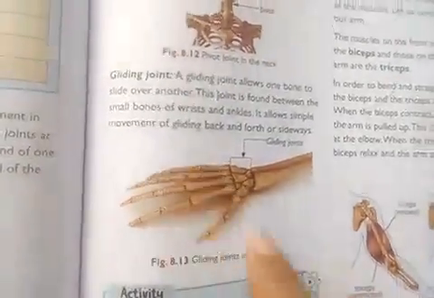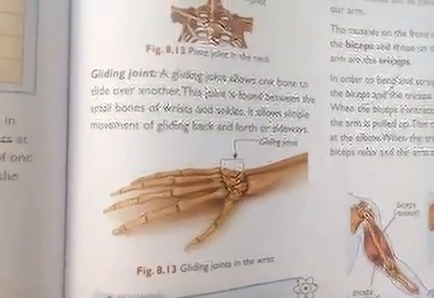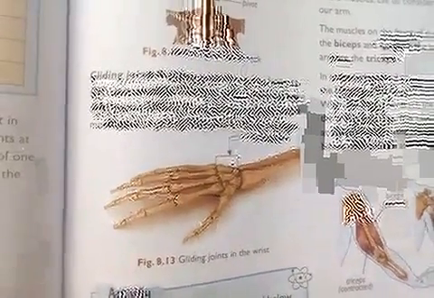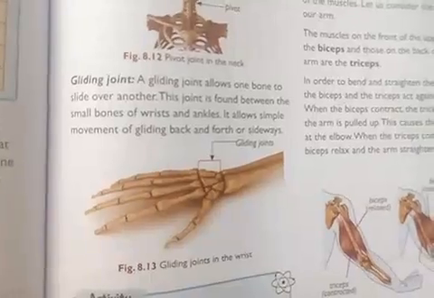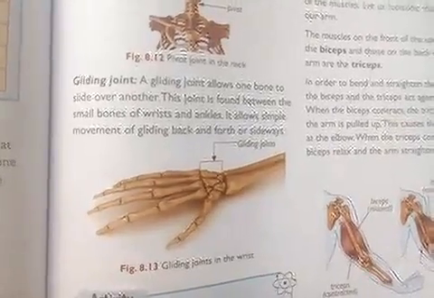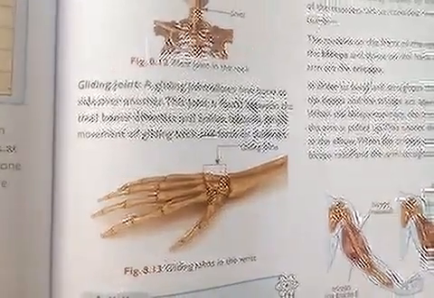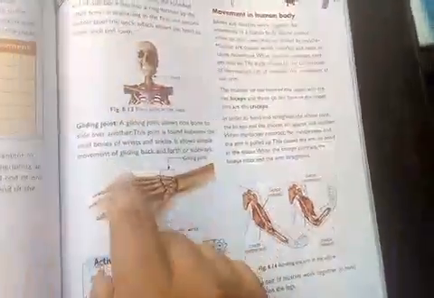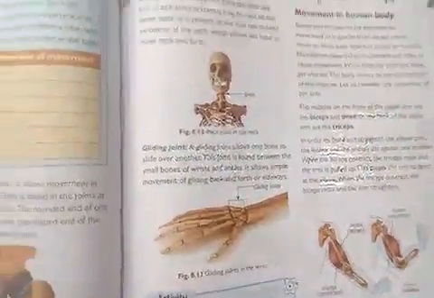Then you have your gliding joint, usually present in your hand. As you can see, this portion is your gliding joint. It is made of small bones that are present in the wrists and ankles. It allows movement in a gliding manner, back and forth and sideways. That means you can move your hand in any direction, this way and that. So the gliding joint allows this movement.